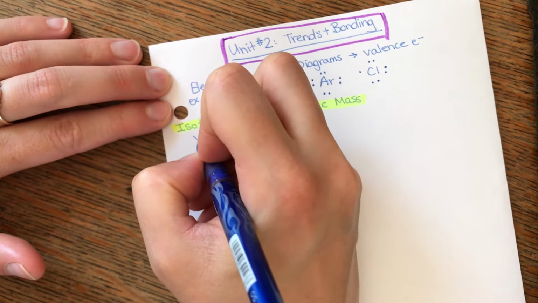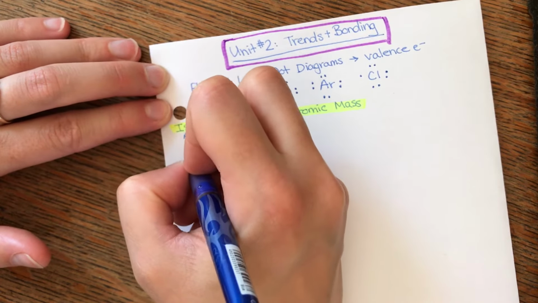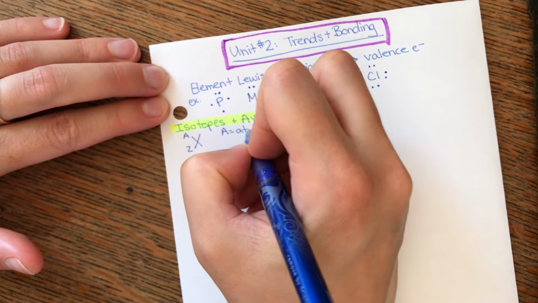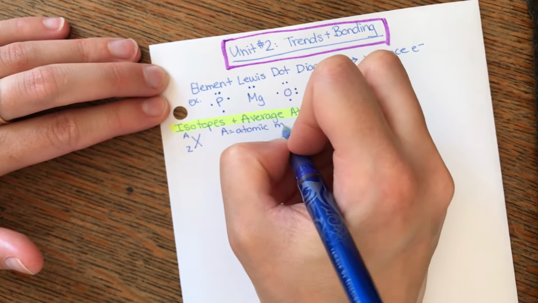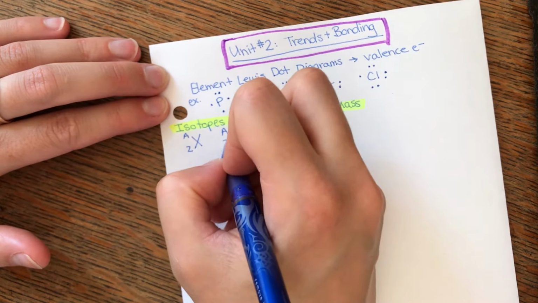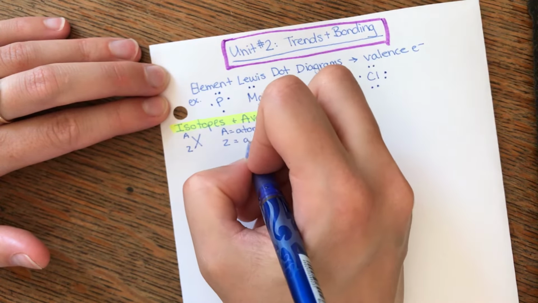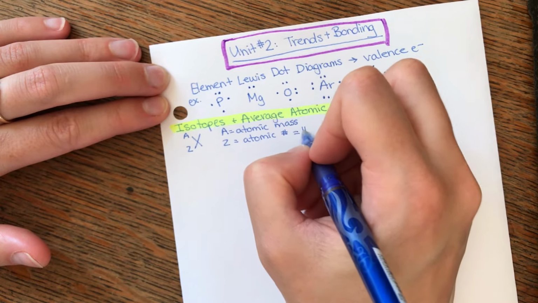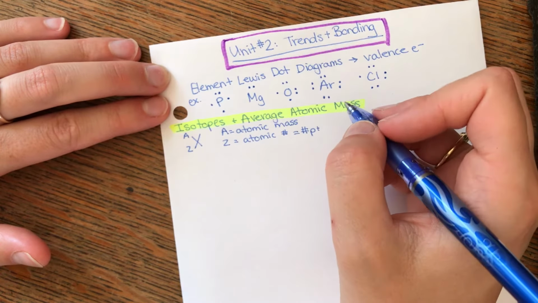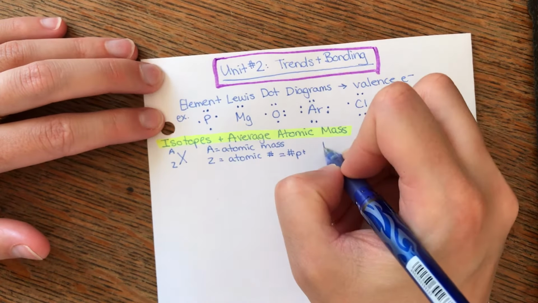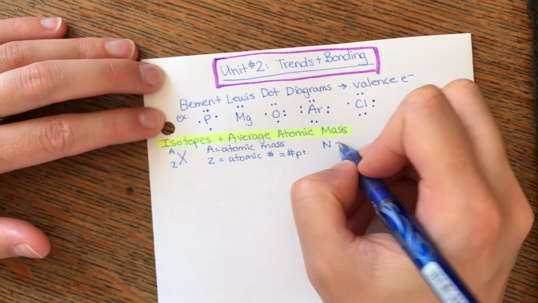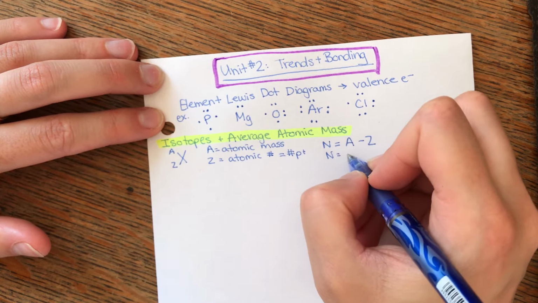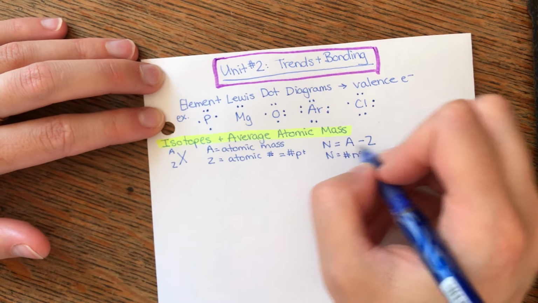We have our notation where you would have A and Z, where A represents the atomic mass, and Z represents the atomic number, which also gives you the number of protons. To find the number of neutrons, we'll call neutrons N. Capital N equals A minus Z. So N equals the number of neutrons in that example.